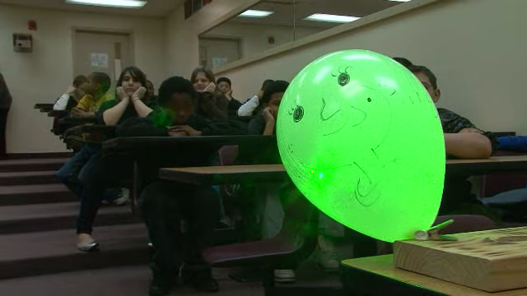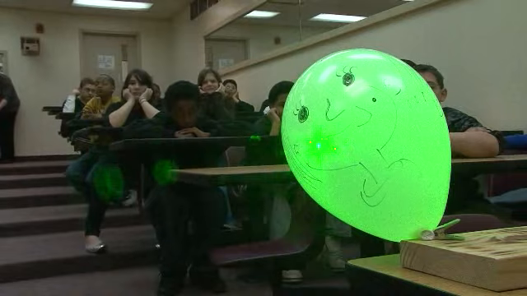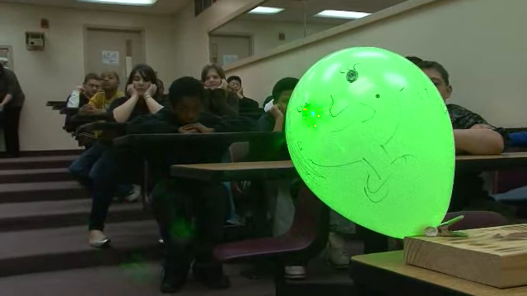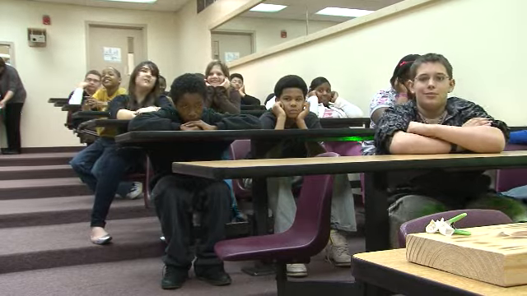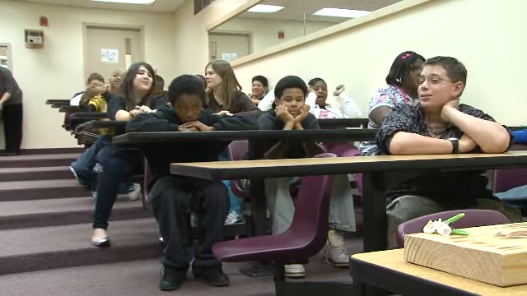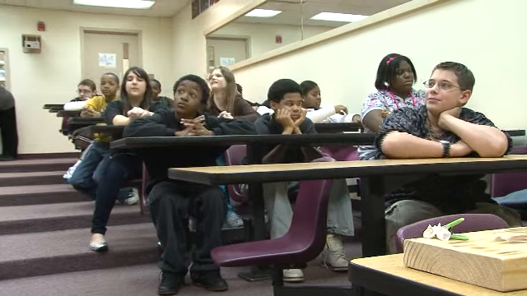Okay, there's the white part. Nothing's happening. I'm slowly getting to a different color. And the black. What happened, guys? It popped. A gunshot. And that just reinforced what I showed with the lasers, that black absorbs and white reflects. And that took the lasers and applied it to something that was more meaningful for them.